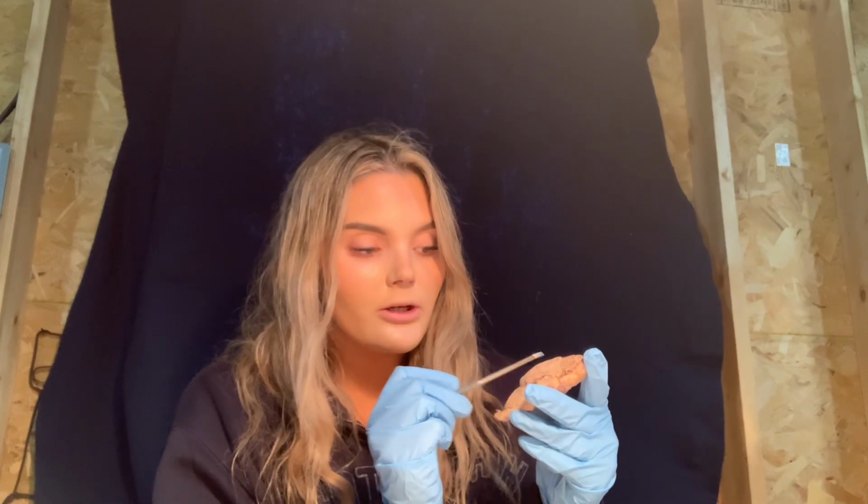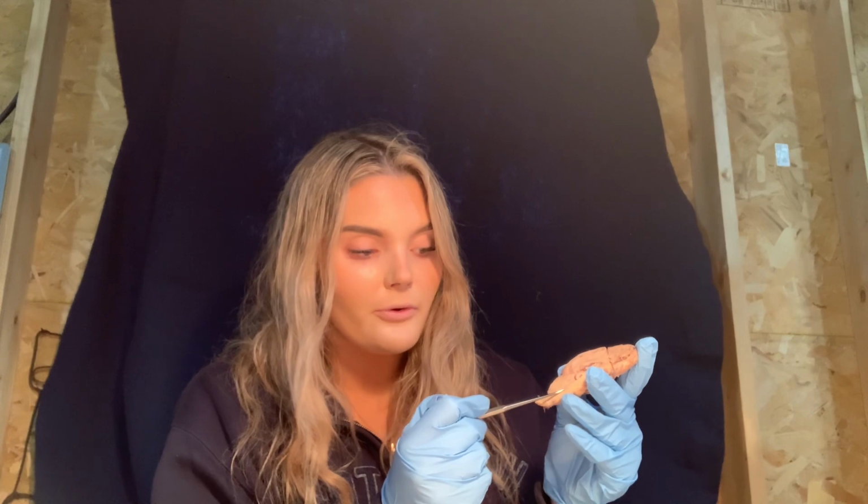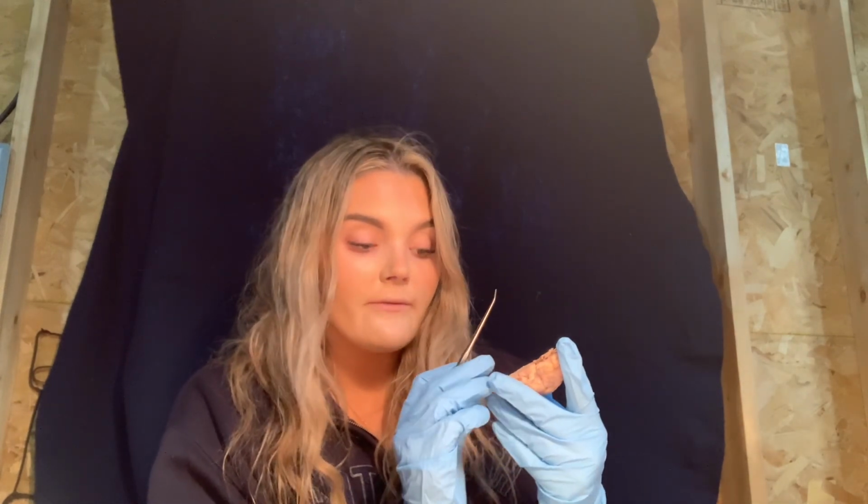And we have ventricles, so we have a lateral ventricle up here, we have the third ventricle, and we have a fourth ventricle over here. And these are cavities in the brain that are filled with cerebrospinal fluid.